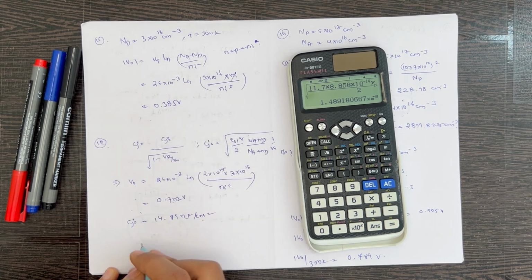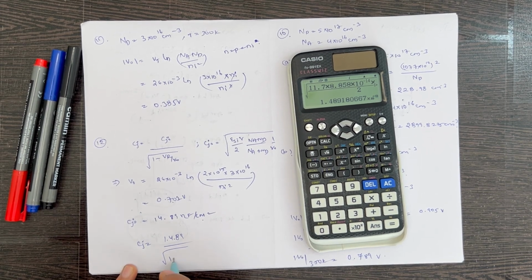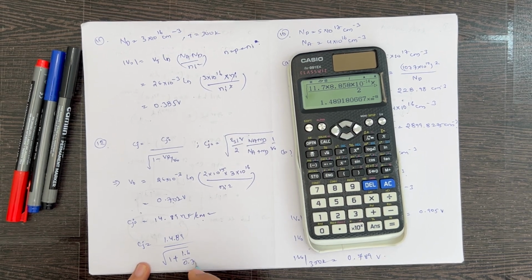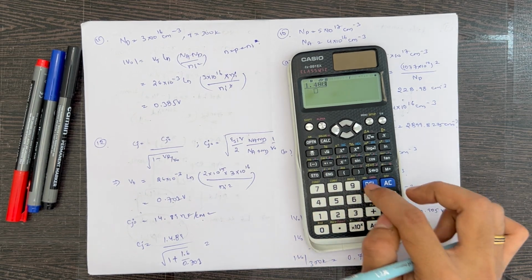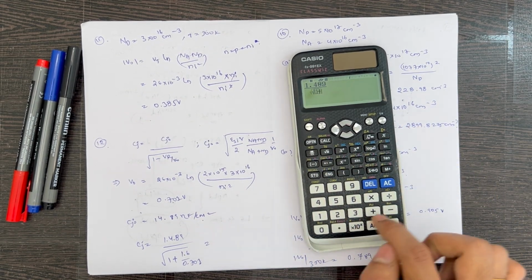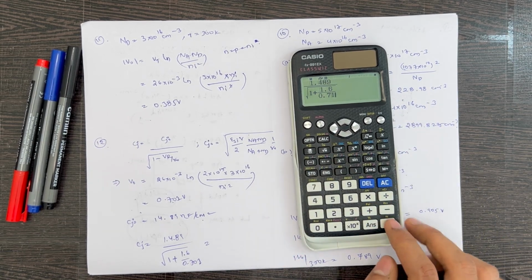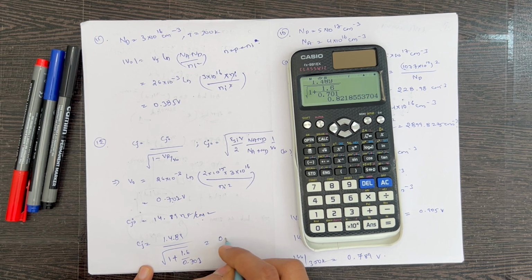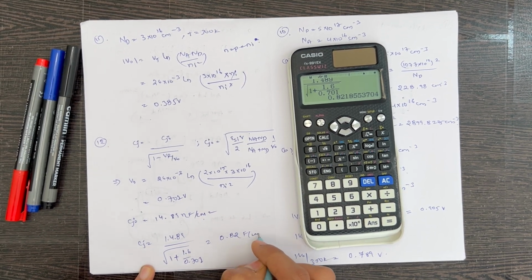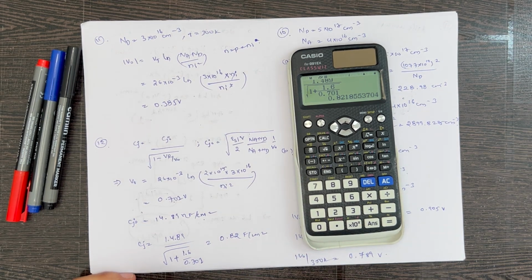If you plug these values here, you get Cj equals 14.89 by root over 1, it is reverse bias, so take it plus 1.6 by 0.701. Plugging these values, you get 1.489 by root over 1 plus 1.6 by 0.701. You get 0.82 farad per centimeter square. Okay, now let's go to the next problem.